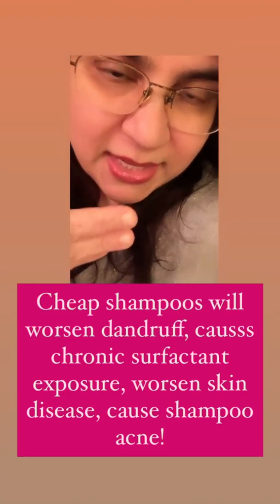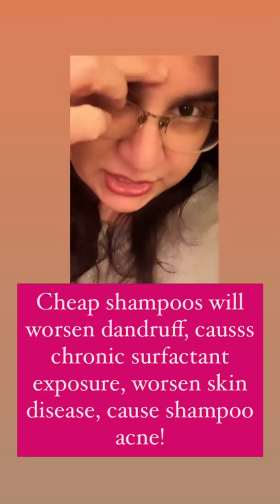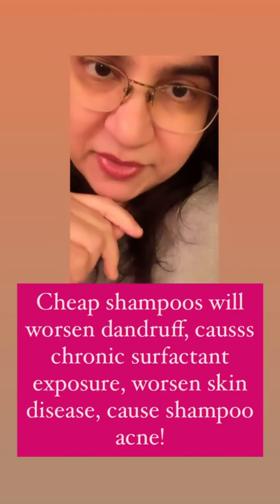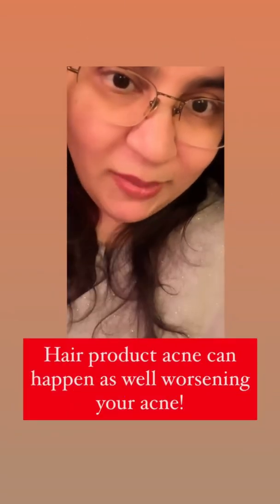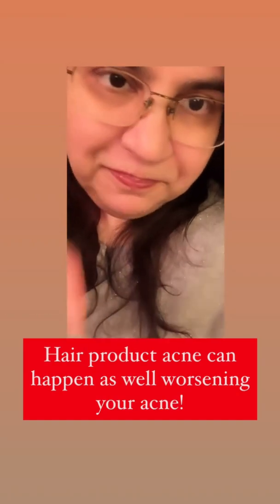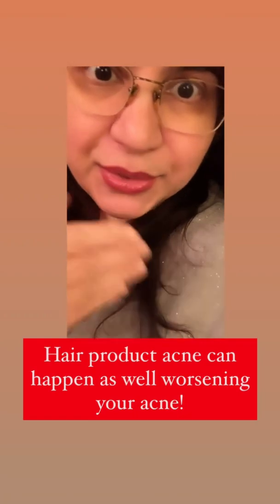It'll worsen eczema. It may even lead to eczema. It can result in shampoo acne, a certain type of acne known as pomade acne, shampoo acne, and conditioning acne. So it's going to result in shampoo acne. It's going to worsen your acne.